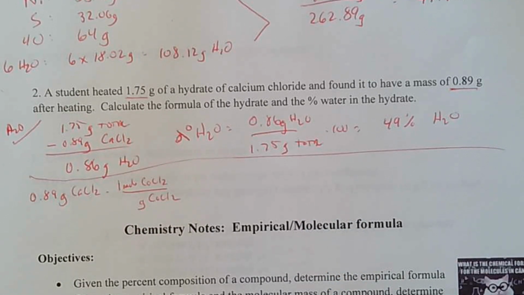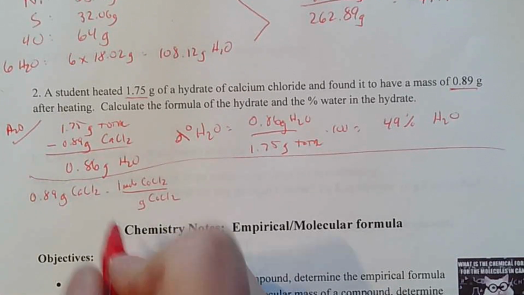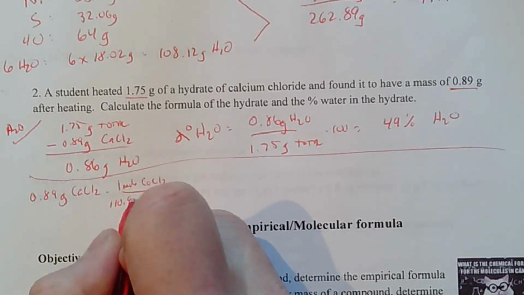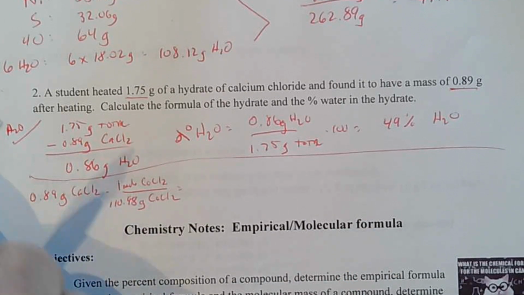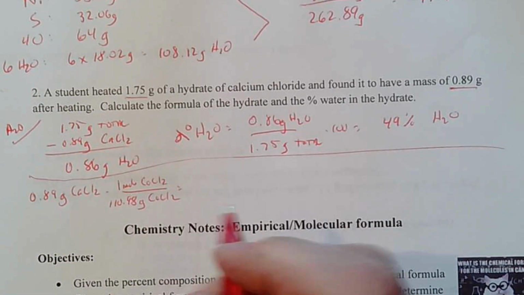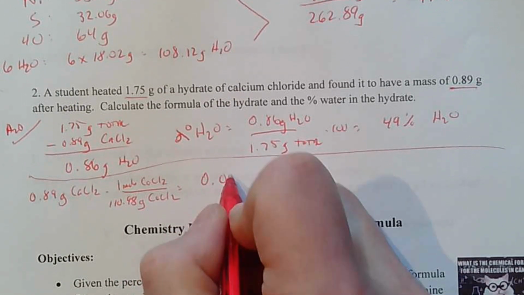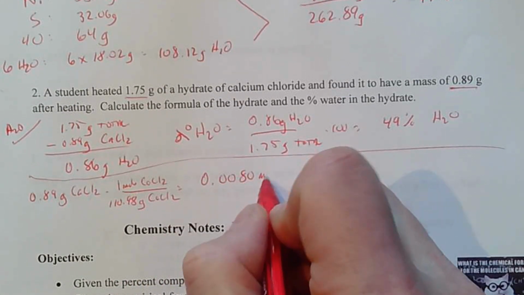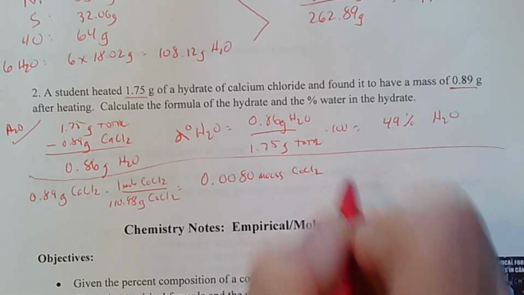The molar mass of calcium chloride: 70.9 is the Cl2, and the calcium 40.08. So the molar mass is 110.98 grams. So we've got 0.0080 moles of calcium chloride.